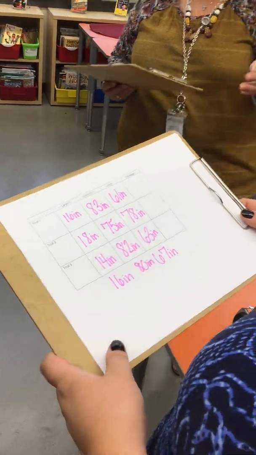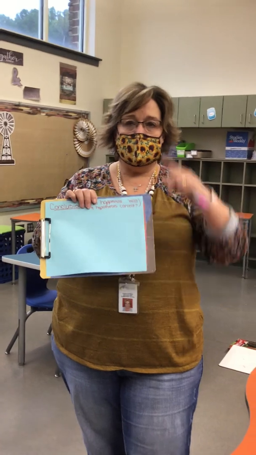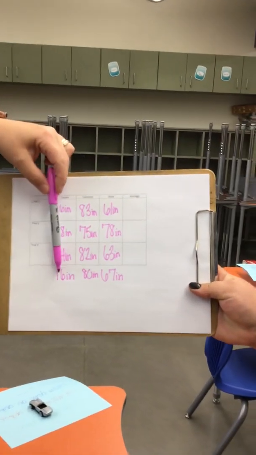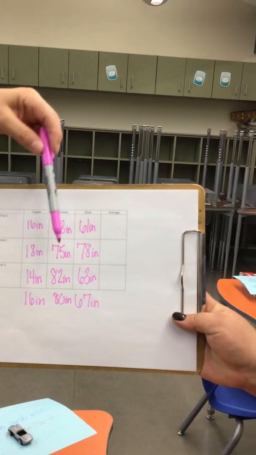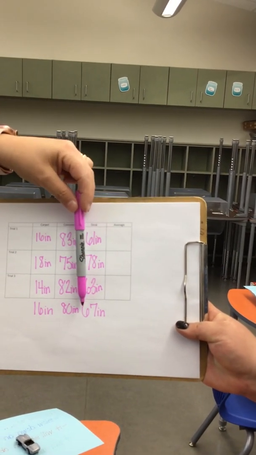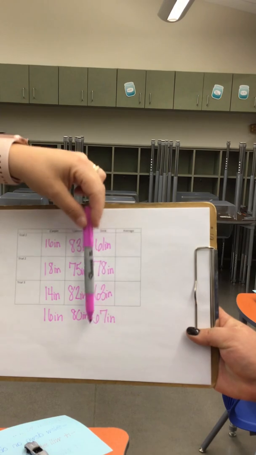Okay, so let's look at that data, and we have to come up with a conclusion. Now remember, my hypothesis was that if the car traveled on the three surfaces, then the car would travel further on the carpet. But if we look at those averages, we find out that on the carpet, it only traveled an average of 16 inches. The concrete, it traveled 80 inches, and on the desk, it traveled 67 inches.